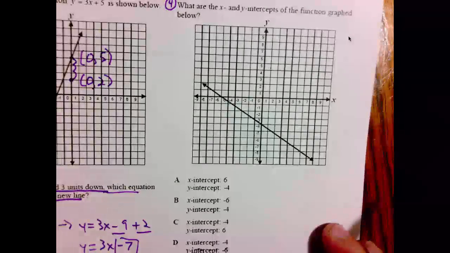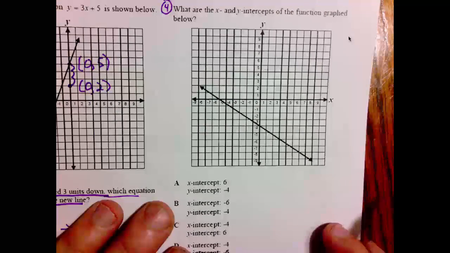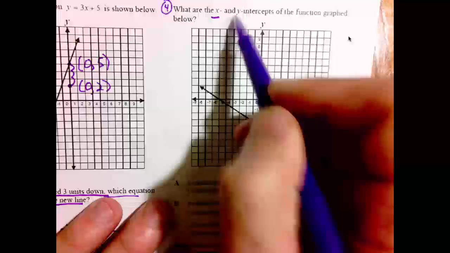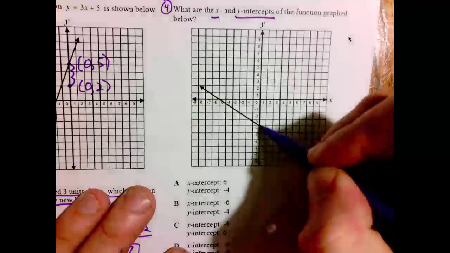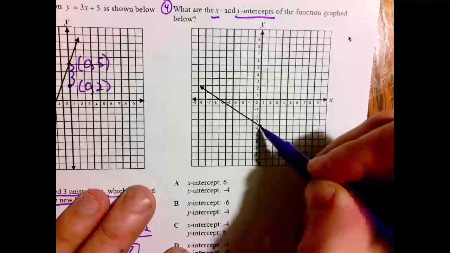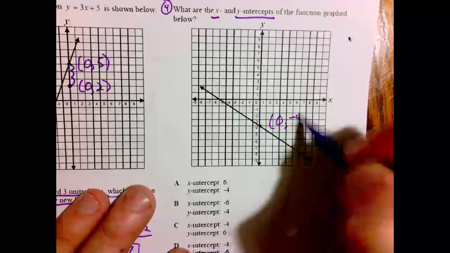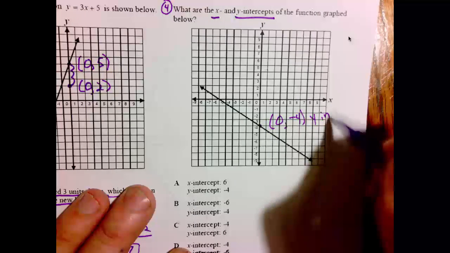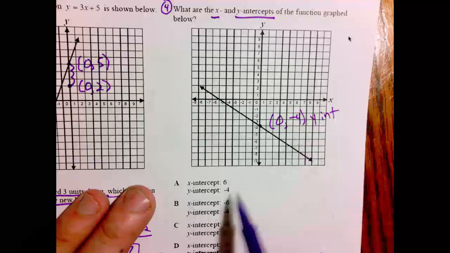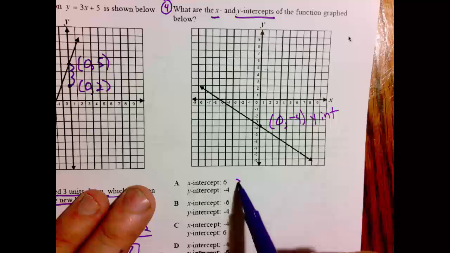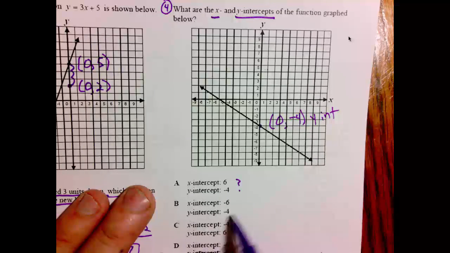Number 4. We're looking for the x and the y-intercepts. This point's the y-intercept. It's the point where the y-axis and the line intersect. That's 0, -4. That is the y-intercept. So I'm looking for a y-intercept of -4, maybe. These two are incorrect. C and D are out.